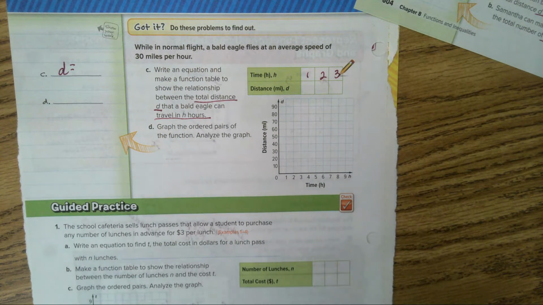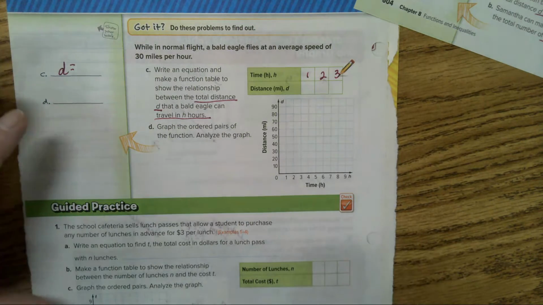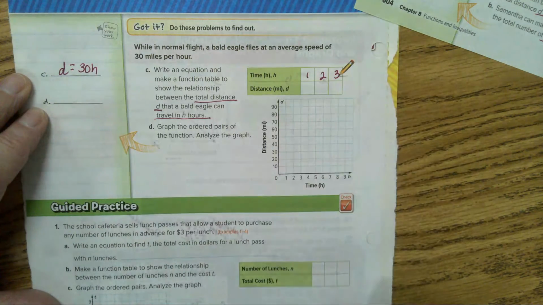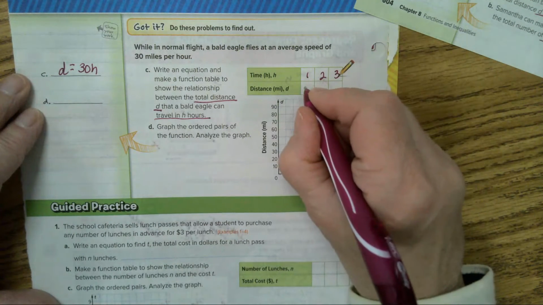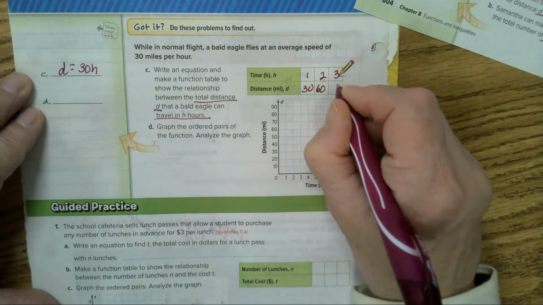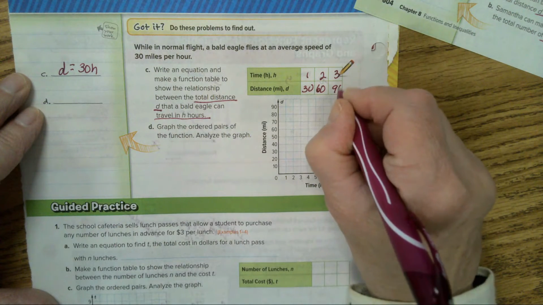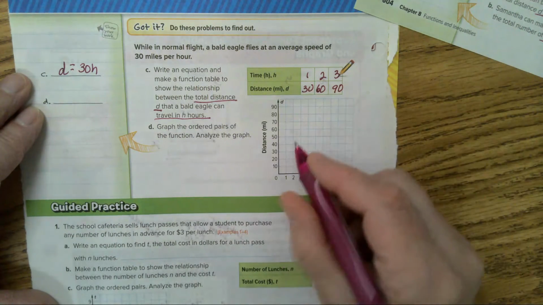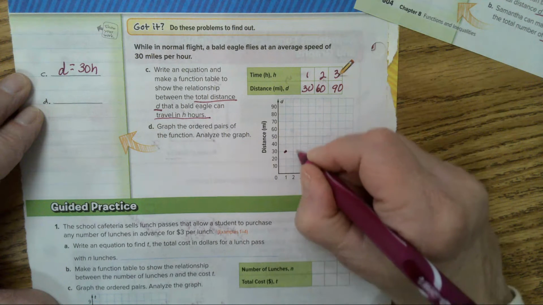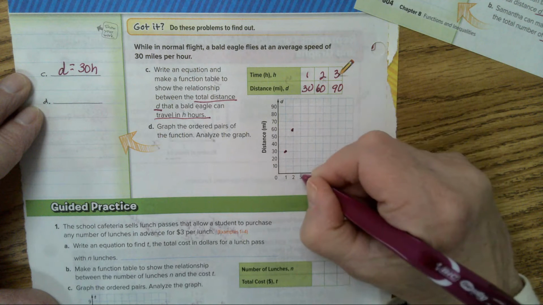All right, so the equation for letter C, distance equals 30 times h. And 1 hour, 30 miles, 2 hours, 60, 3 hours, 90, right? So then we graph it. 1 is 30, 2 is 60, 3 is 90.